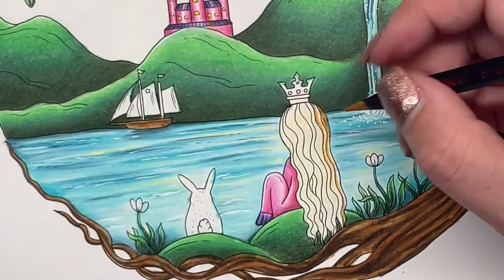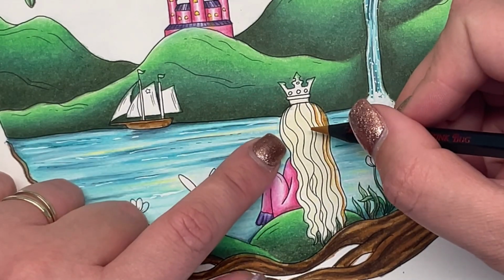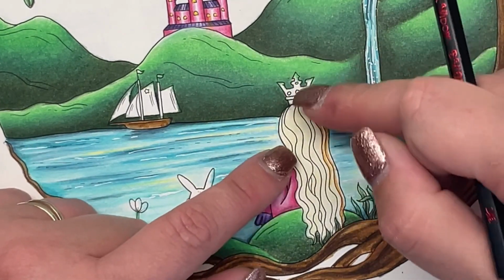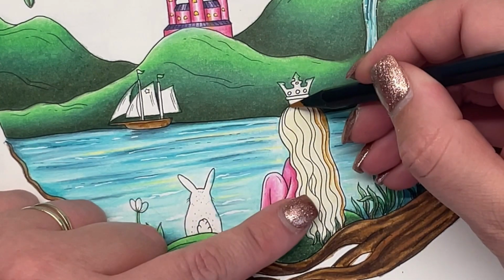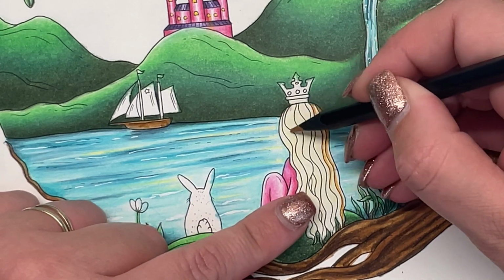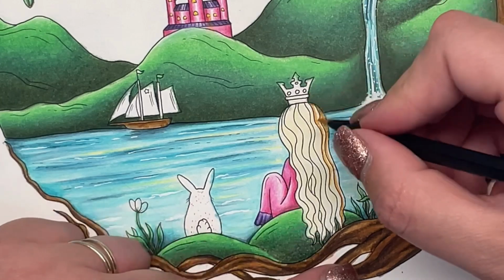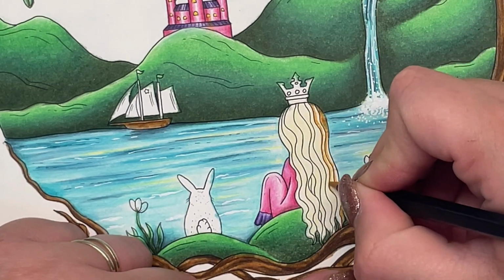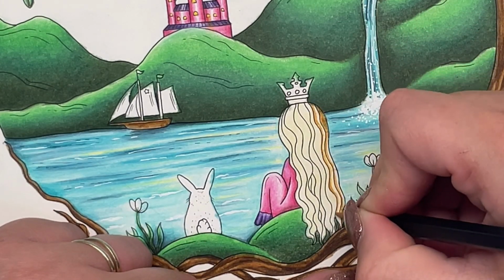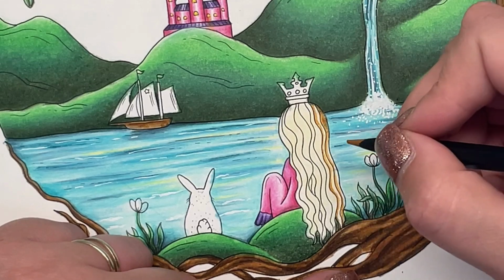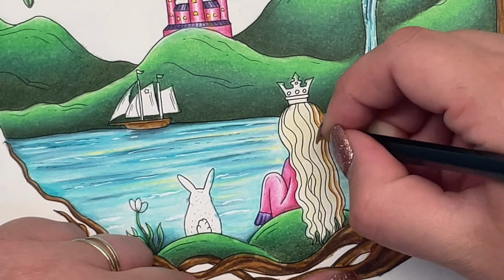Now you could also do your darker colours where the hair dips in. So this is like the bulge of the curl where you'd probably have a highlight, and this is the dip where you'd have your shadow. So you could do it like that. I'm just going to do this in lines because I think that's what will suit this illustration better.